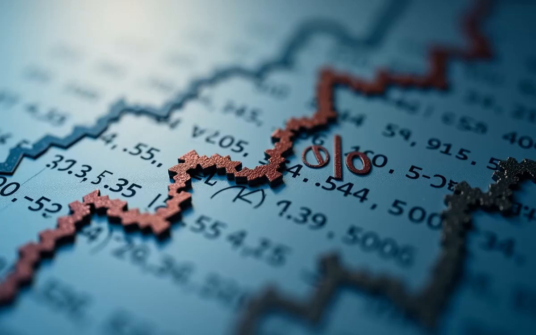Think of it as the fund's operating expenses, things like management fees, administrative costs, and other expenses passed on to investors. These costs cover the salaries of the fund managers, record keeping, legal fees, and everything else it takes to run the fund.